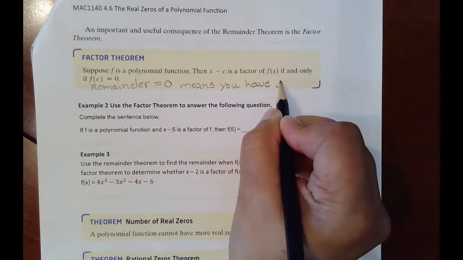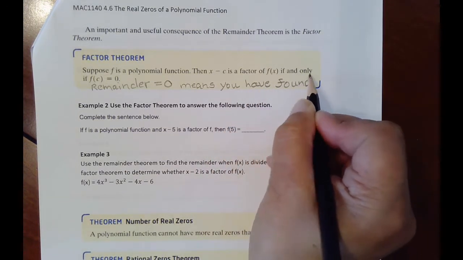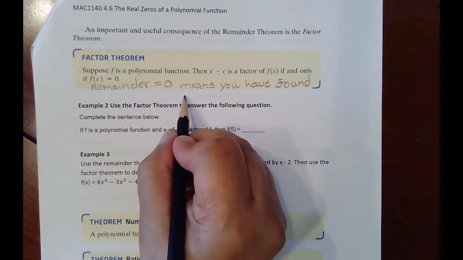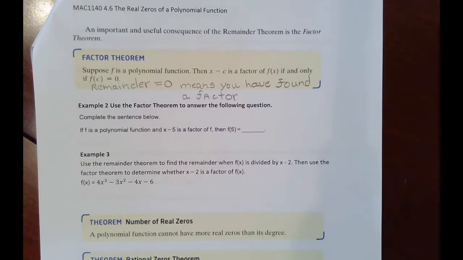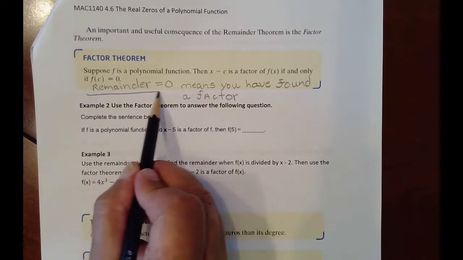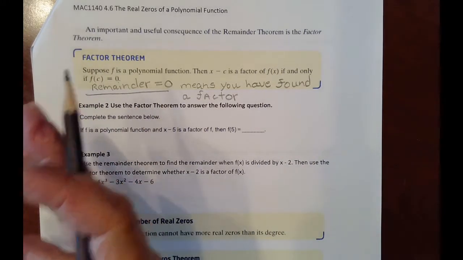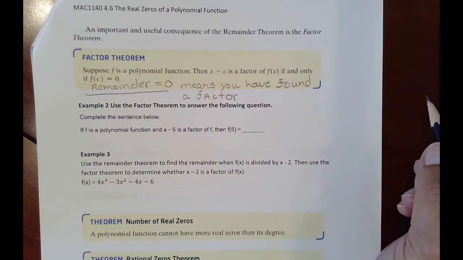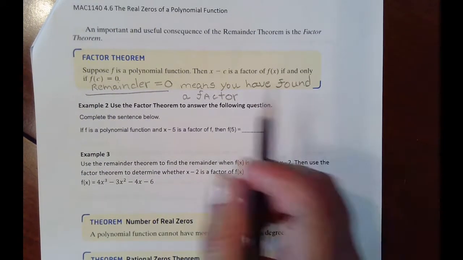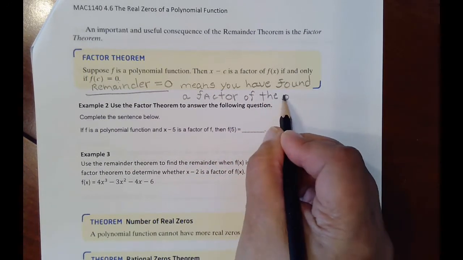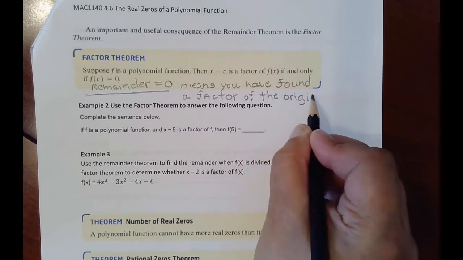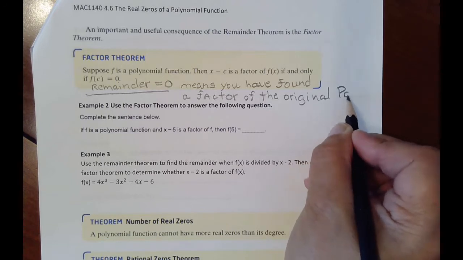You have found a factor of the original polynomial. So by using synthetic division and proving to yourself that what you just divided into the original polynomial resulted in a remainder of 0, that helps you get on your way to factoring the polynomial. And we're going to spend most of this entire section doing that.